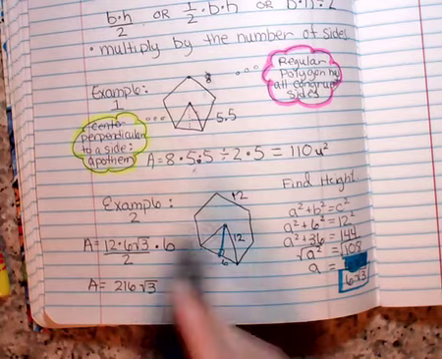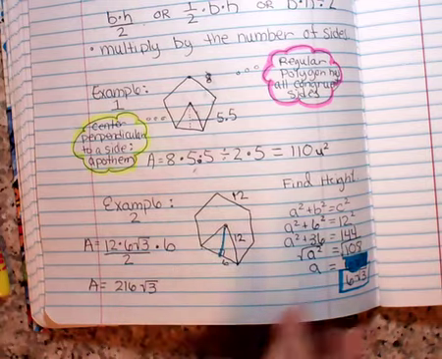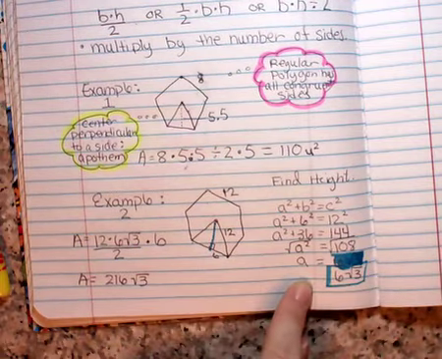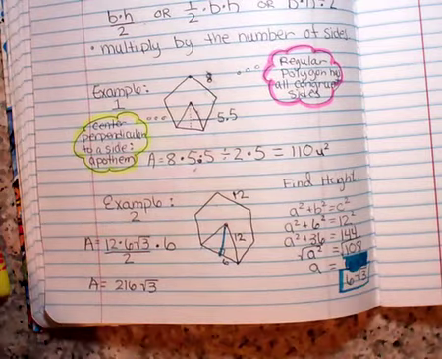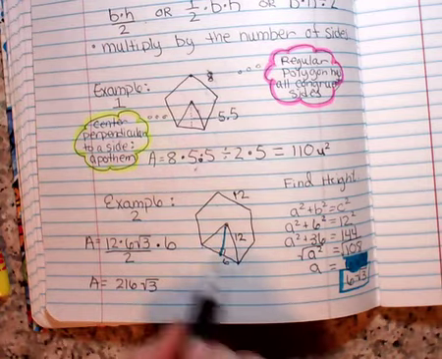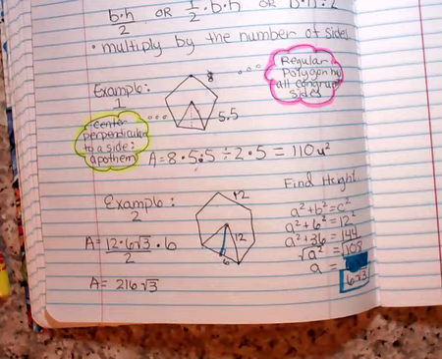You can use this method to find the area of any regular polygon, as long as you remember that sometimes you have to find your height, and sometimes you're given that information. And if you have to find your height, remember that half of your base will give you the side length of a or b in a squared plus b squared equals c squared.